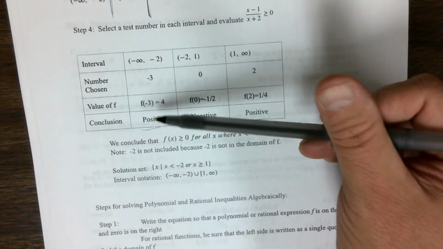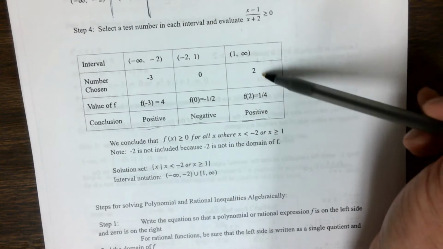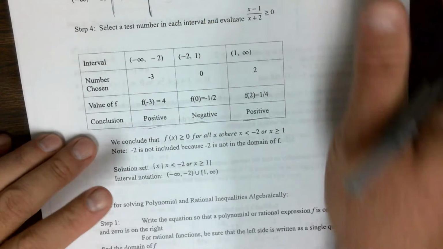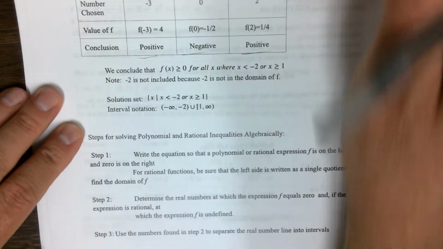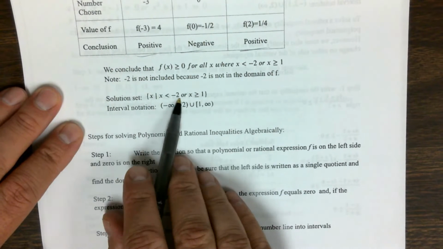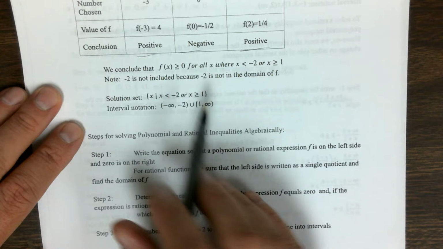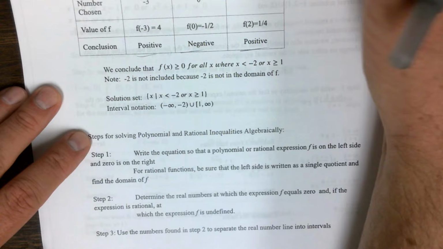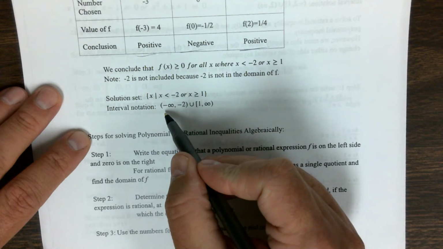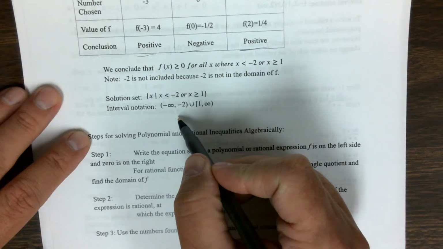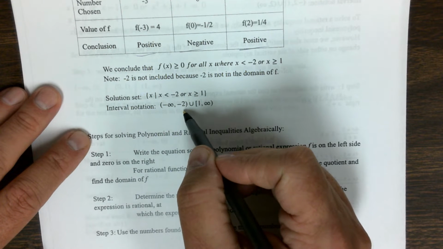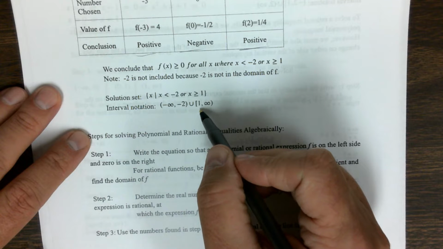I kind of do like the chart, but if you're just graphing, I guess this one didn't graph it for you. If you just type this one in the calculator, you can just say it's above, it's below, and it's above. And that would do it. So you want to the left and to the right where it's above. And so in interval notation, that's -infinity to -2 with the parentheses, because that's where the asymptote is, and then including 1 going to the right.